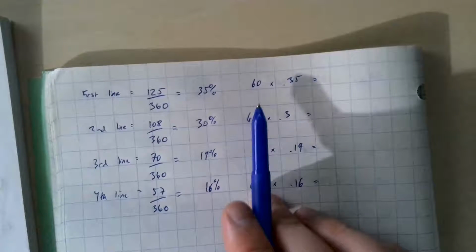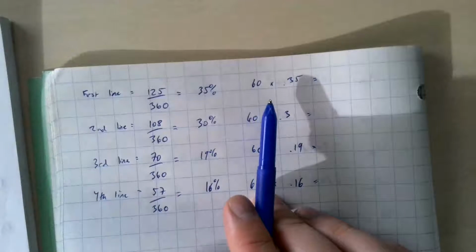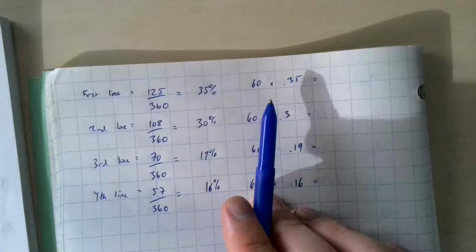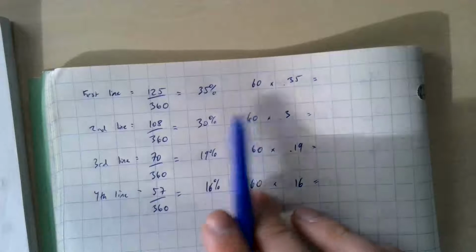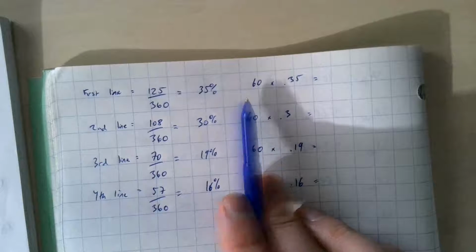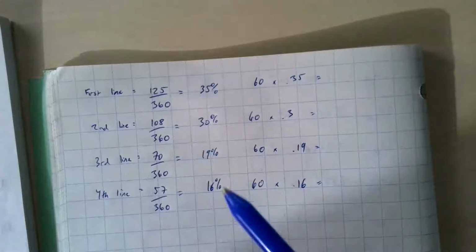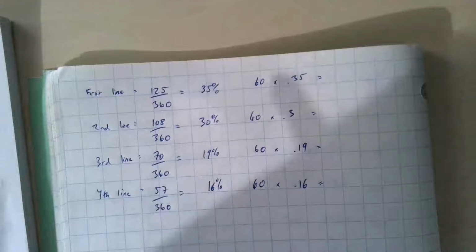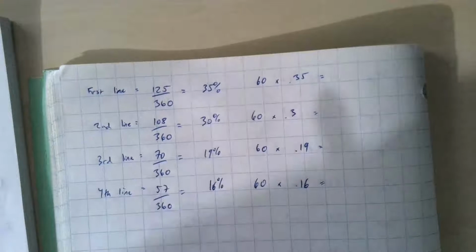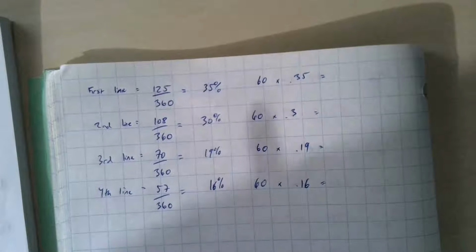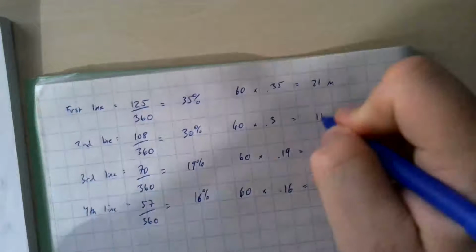Because what I'm doing is I'm saying, okay, the amount of time in the game is 60. So what is 35% of 60, right? I could do 35 over 100 times 60, but I'm going to do it this way. And let's see what our answer comes out to. 60 times 0.35 equals 21 minutes. 60 times 0.3, 18 minutes.